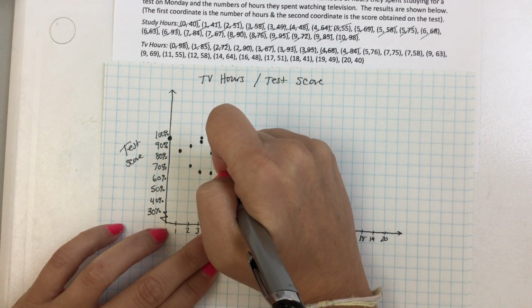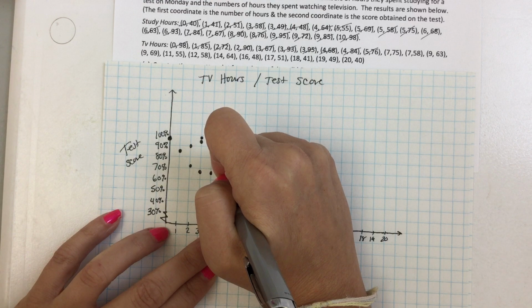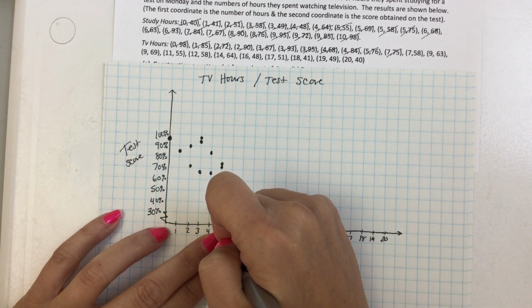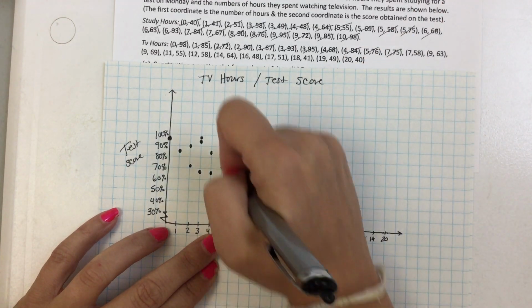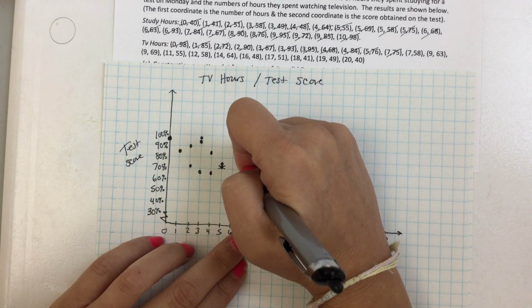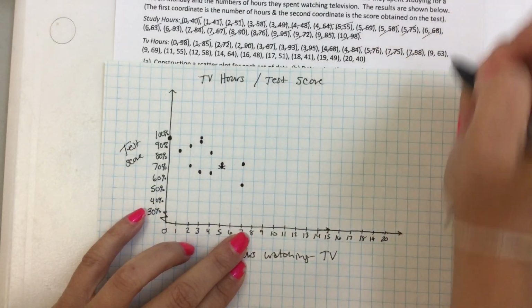5 hours, 76. 5 hours, 75. Let's go right underneath that 76. Oh, my bad. Okay, 5 hours, 76. That one is not there. 7 hours was our 75. There we go. 7 hours, 58.